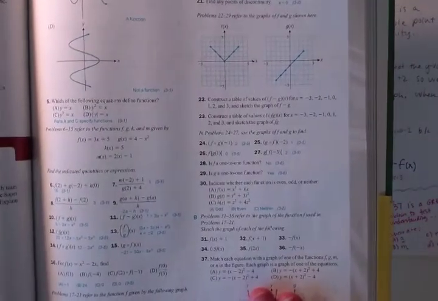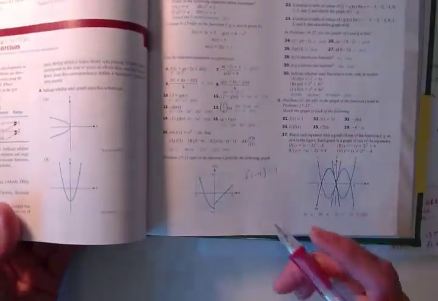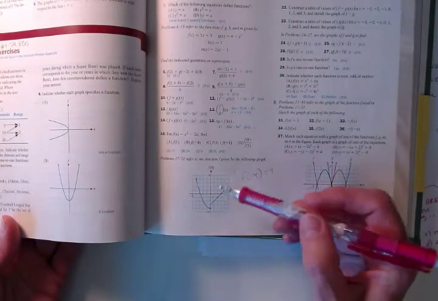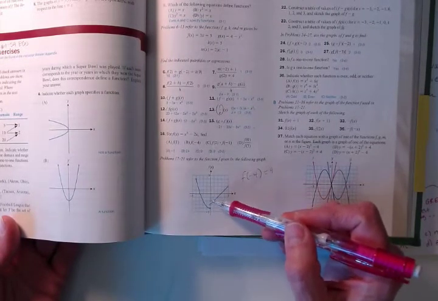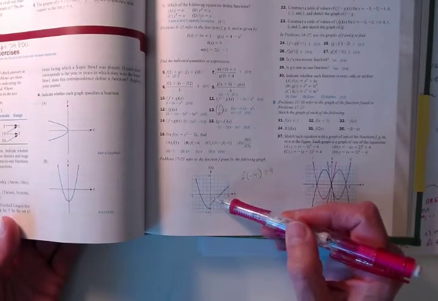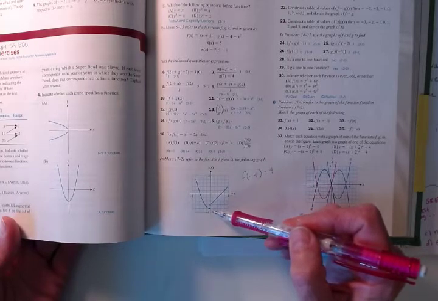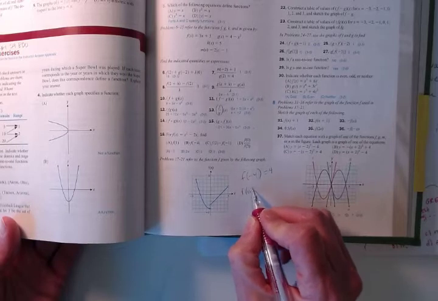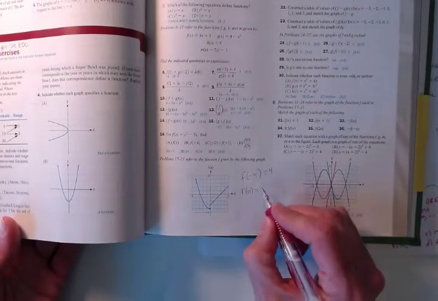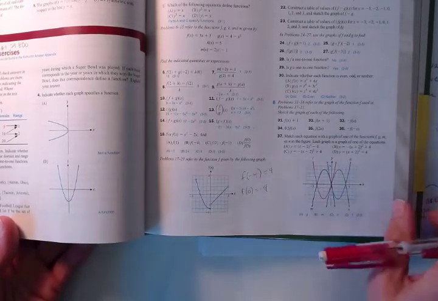They also ask us for f of 0. This is an important one. When x equals 0, I have two places where it looks like the graph exists, right? But this one's an open dot. This is a filled in dot. So the correct answer here for f of 0 is where the filled in dot is at negative 4.